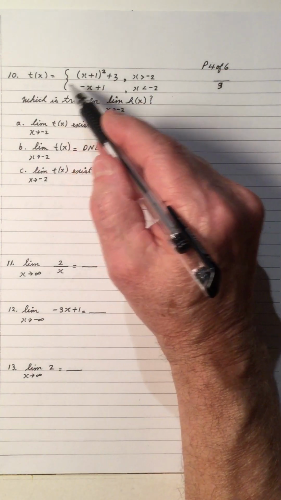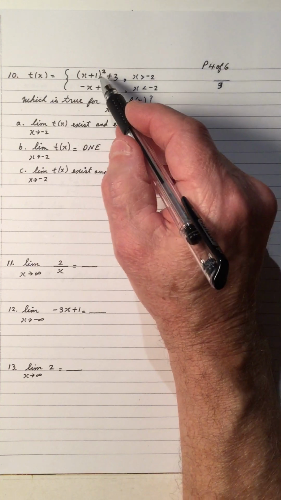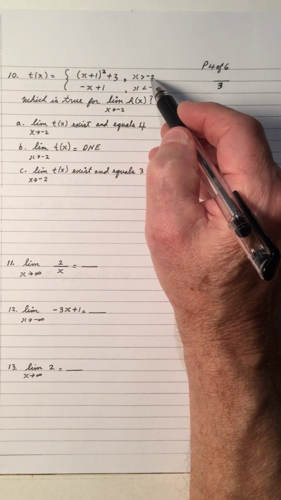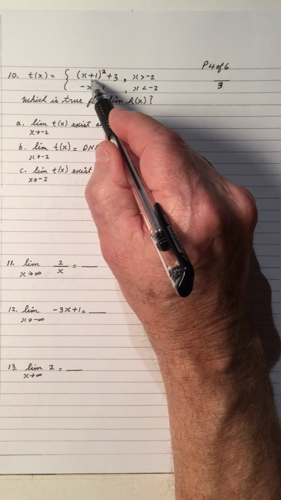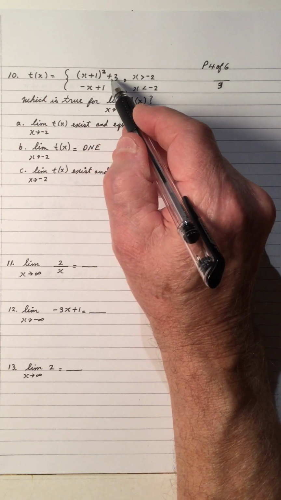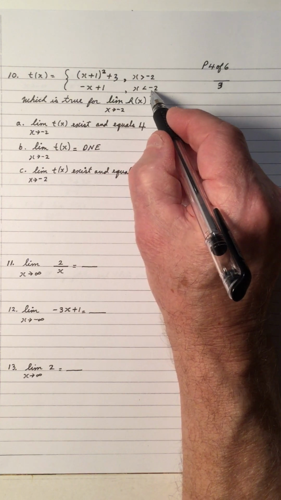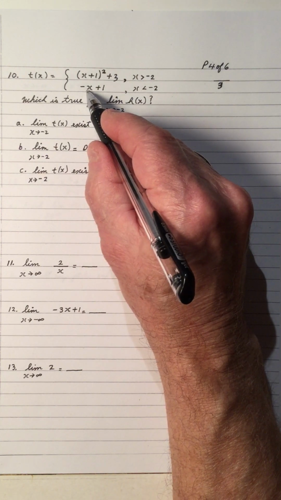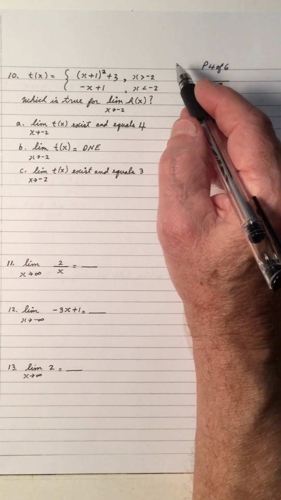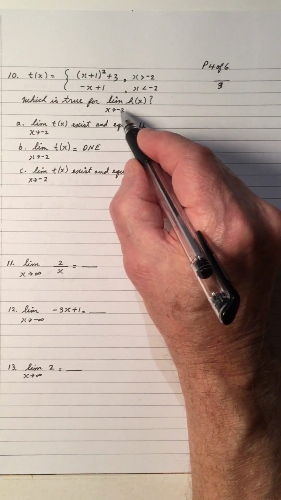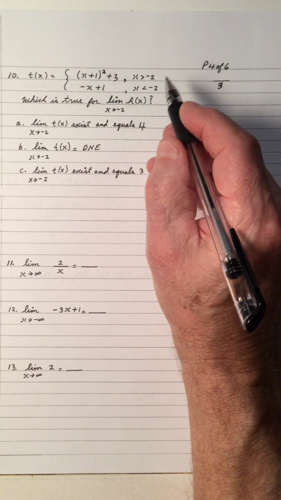At number 10, the t of x, we have a piecewise function. When x is greater than negative 2, we have this parabola, (x plus 1) all squared plus 3. When x is less than negative 2, we have this linear, negative x plus 1. So which one is true? Which is true for the limit as you approach negative 2?